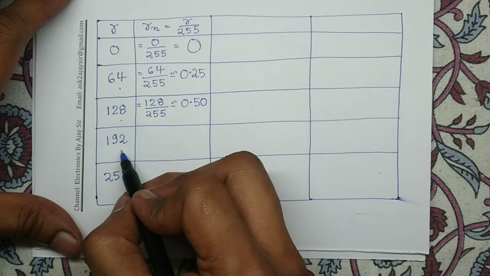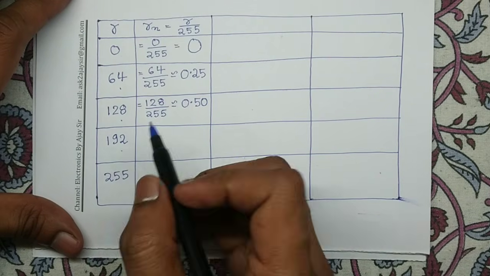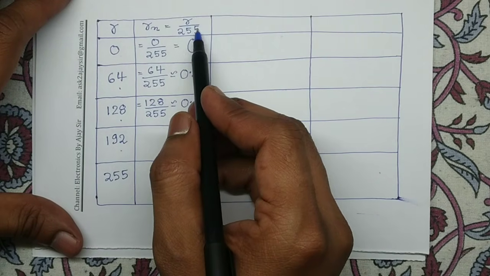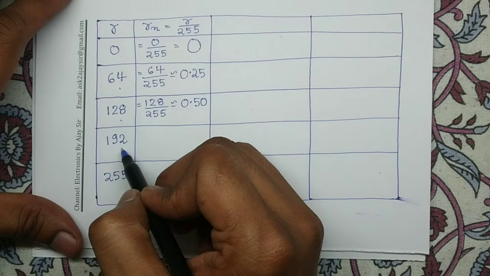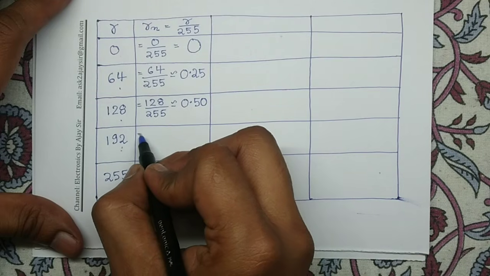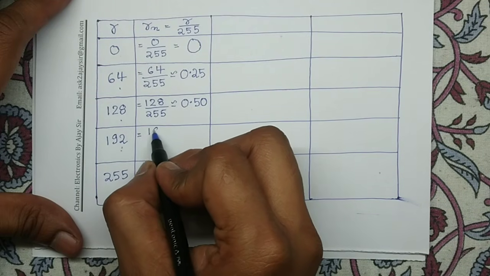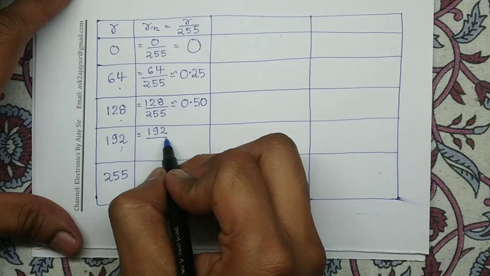Similarly, we will normalize this intensity value 192, and for the same in this equation of Rn, in place of R I will substitute 192. So it becomes 192 divided by 255.